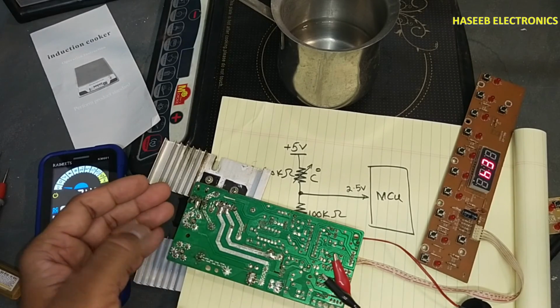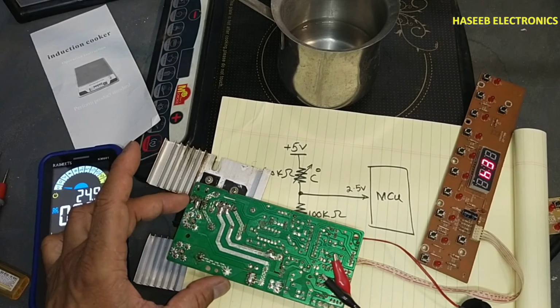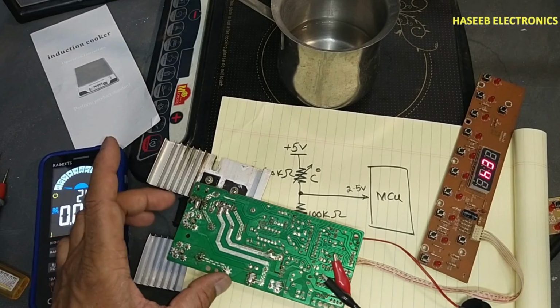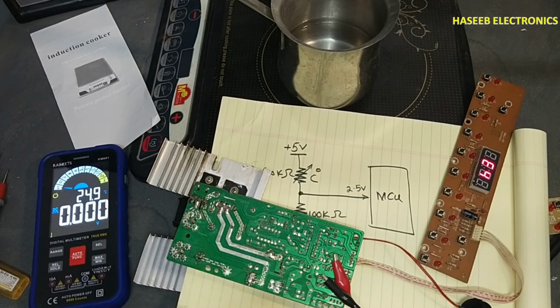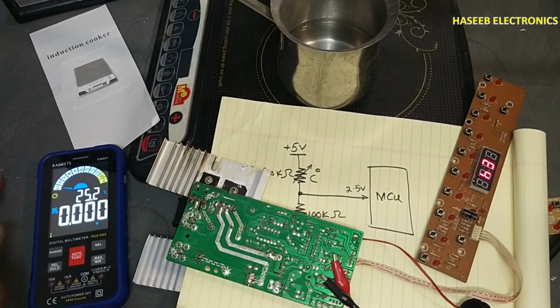In upcoming videos we will see the voltage sensor, how it monitors the voltage and how it checks zero crossing detection. I hope this video is informative.